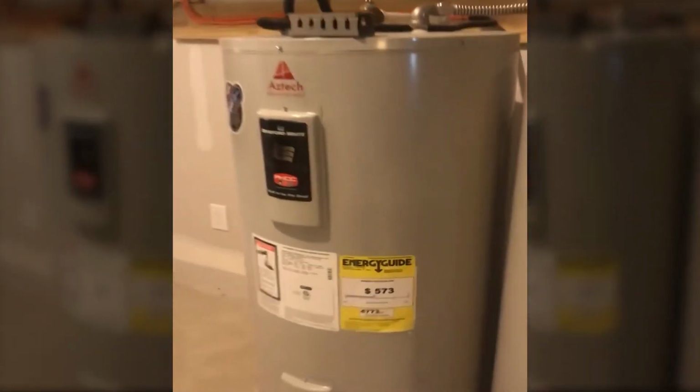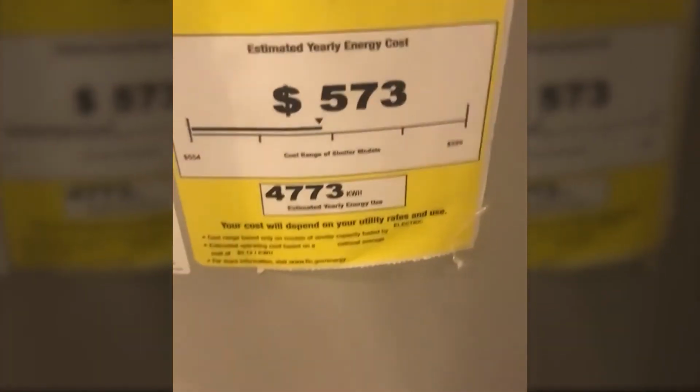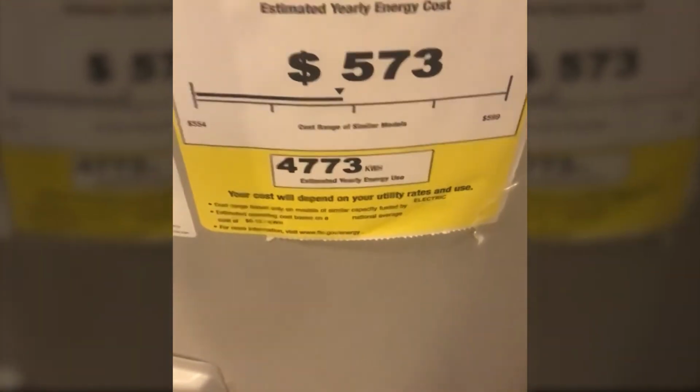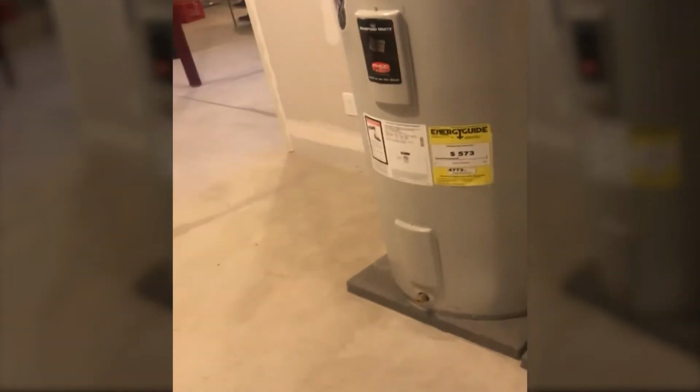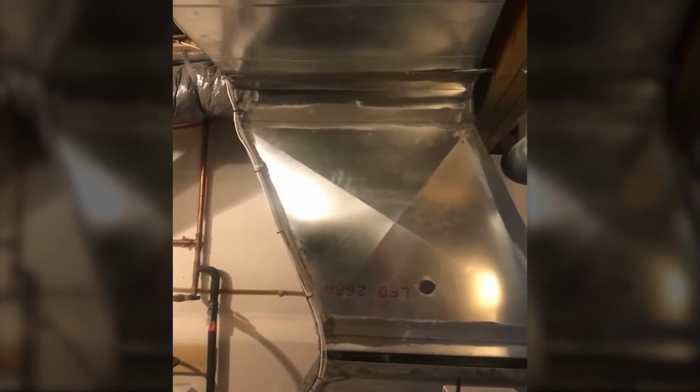The rated guide on the electric hot water heater is $573 a year for a total of 4,773 kilowatts per year. So far in 4 years, we've yet to reach that 4,773 kilowatts, so it kind of shows you the effectiveness of the system. It is a forced hot air system, and our house is sealed very well.